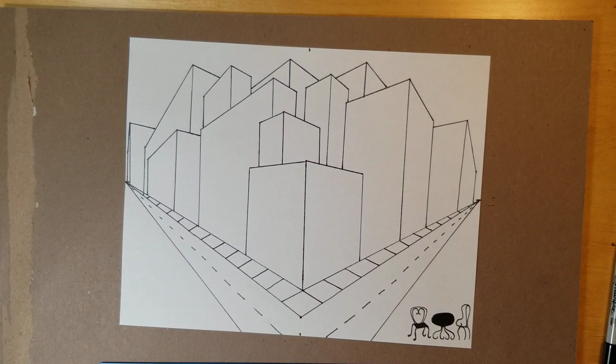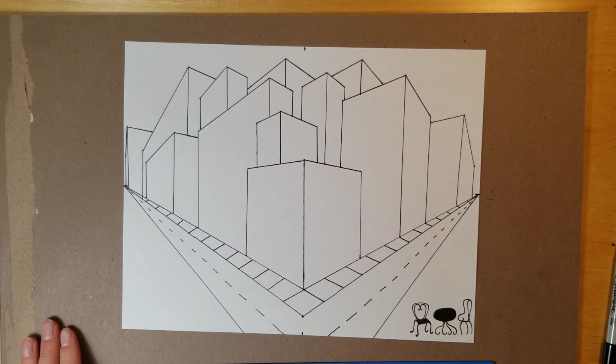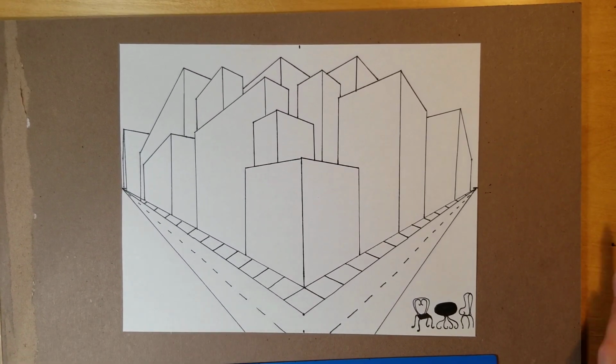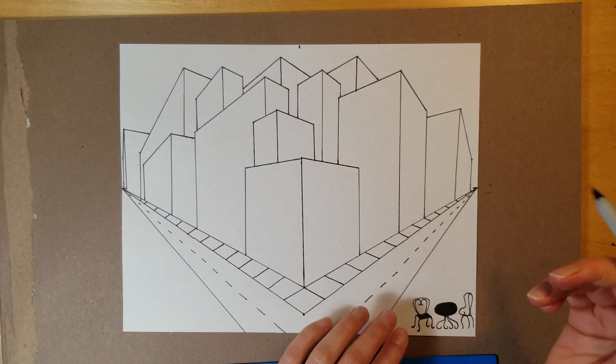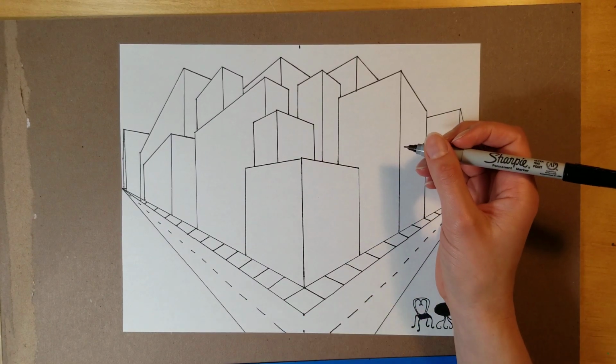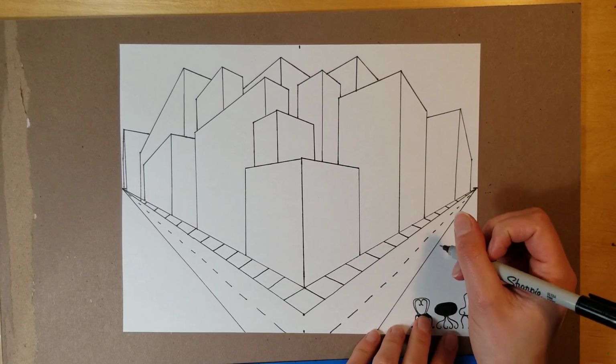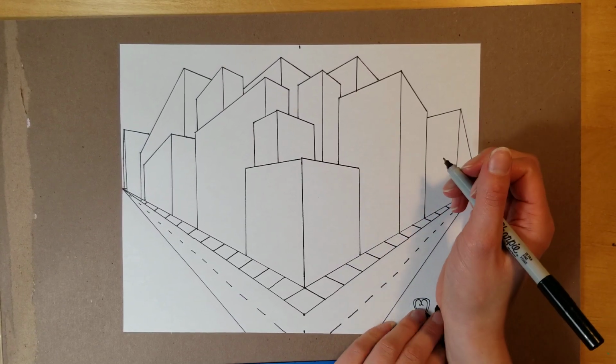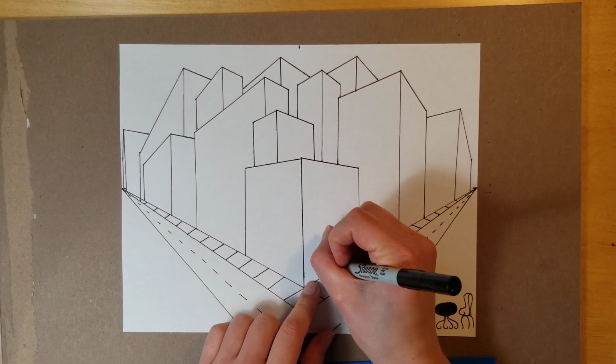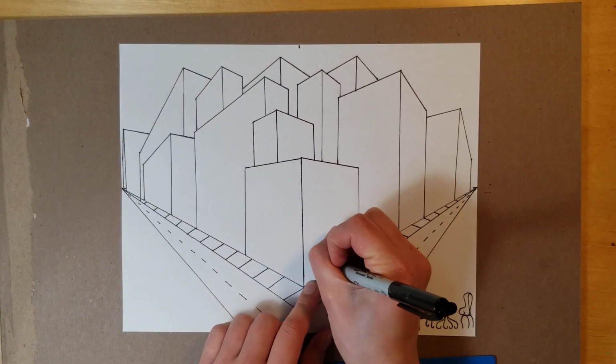I'm going to do kind of a more classic city. All right. So I'm going to start by drawing, let's see. I think I'll do maybe some steps coming down.